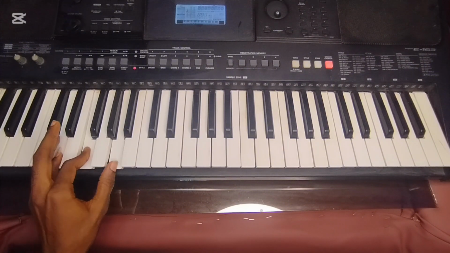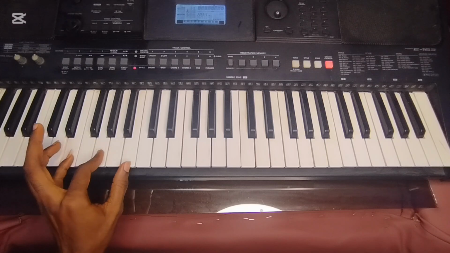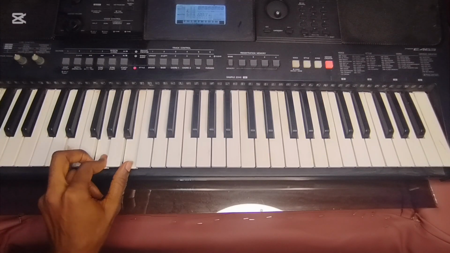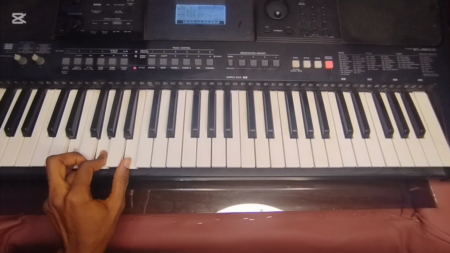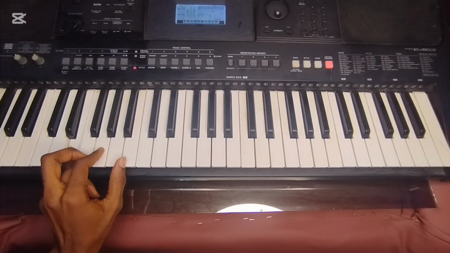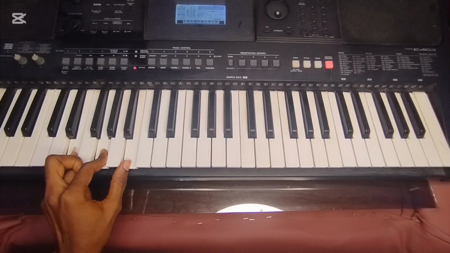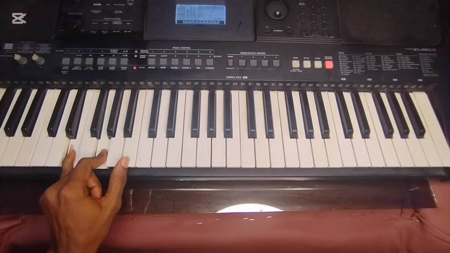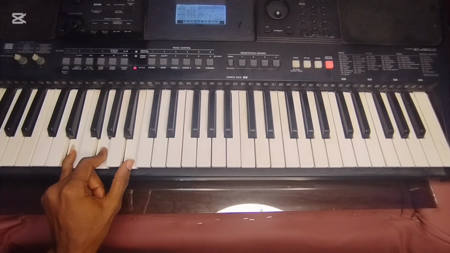your Do, Re. Then you see your Mi, just move your 3 fingers forward to get it. It's your E, your G, and your B. Your E, your G, and your B. It's your Mi, Sol, Ti. That's your Mi chord.